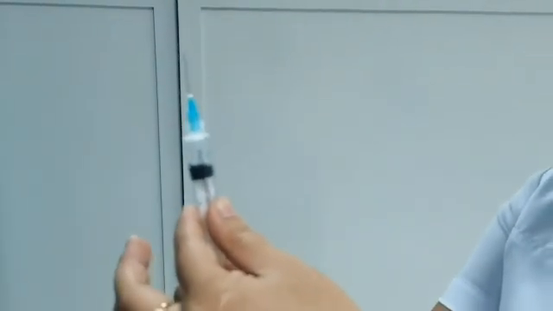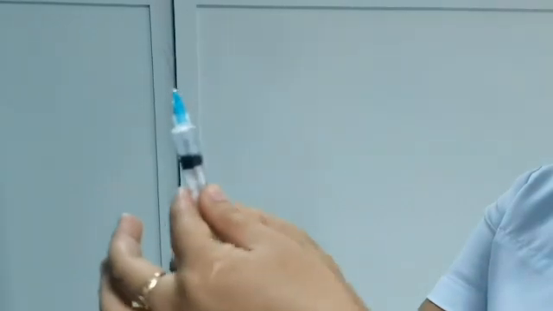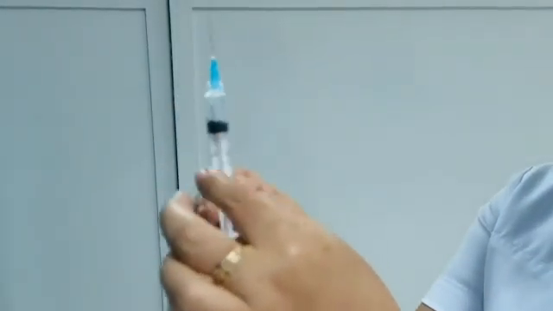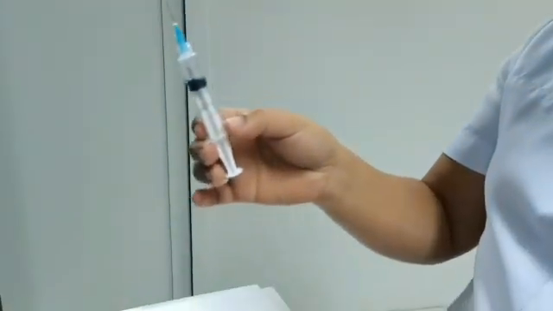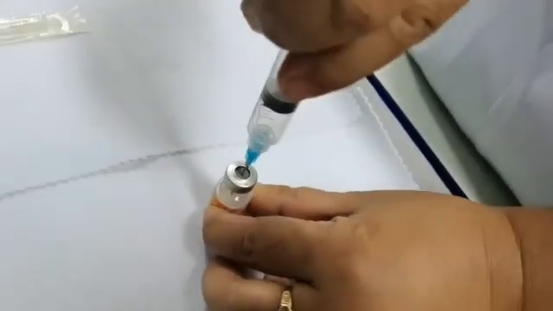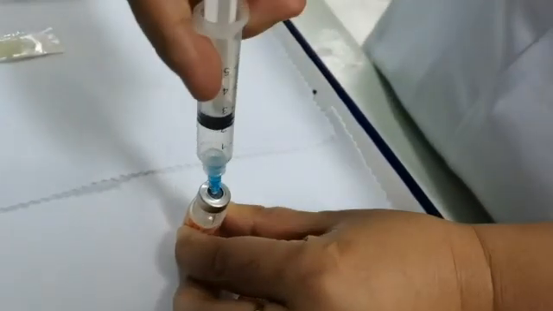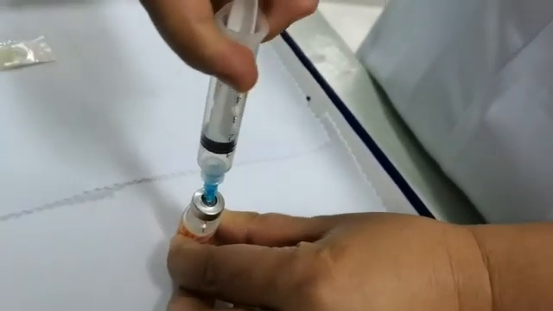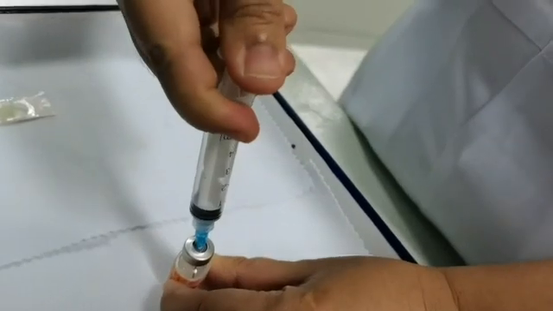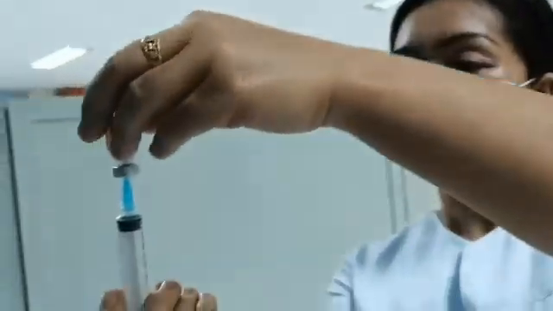So if it is 2, you measure 2 ml. Then you inject between the rubber, then move the plunger down to instill the air, then invert like this.